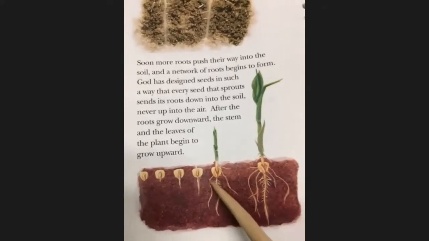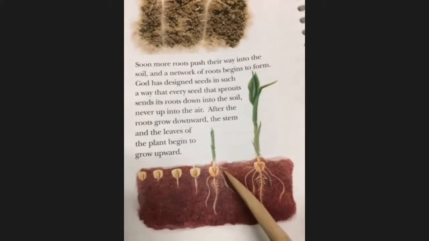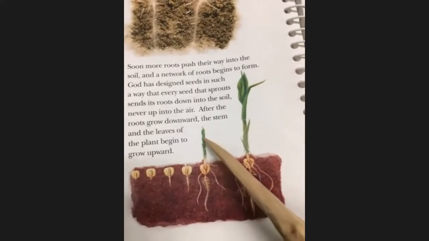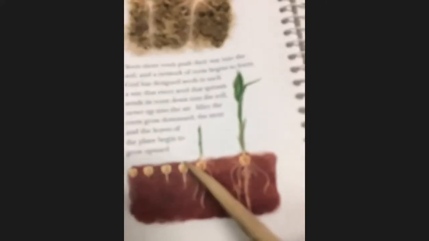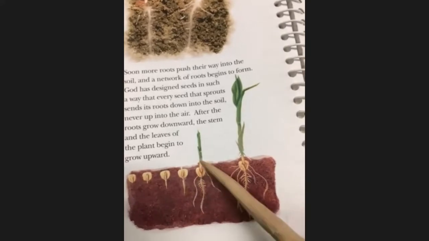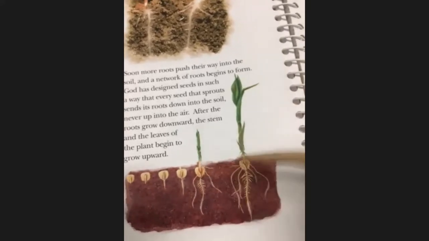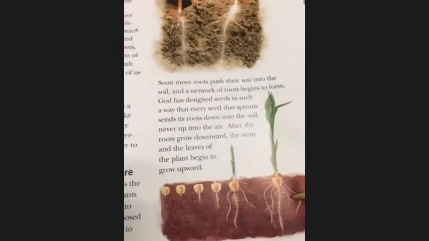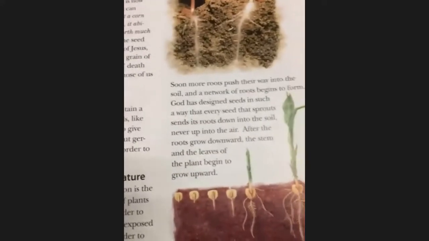And then there's some offshoots that grow. And you're just now seeing the stalks growing. But see, the root part grew first, didn't it? Then the stalk above the stem grows from that. They break through the soil.